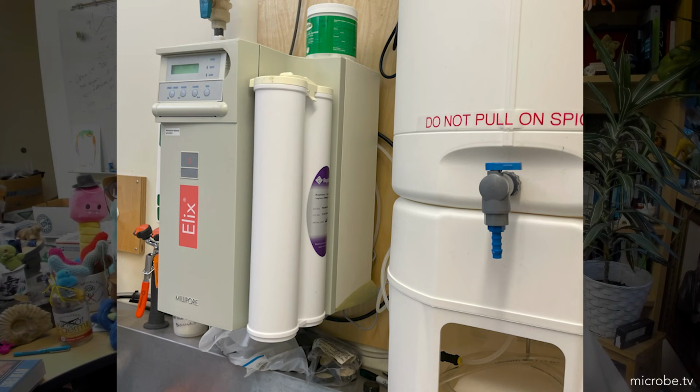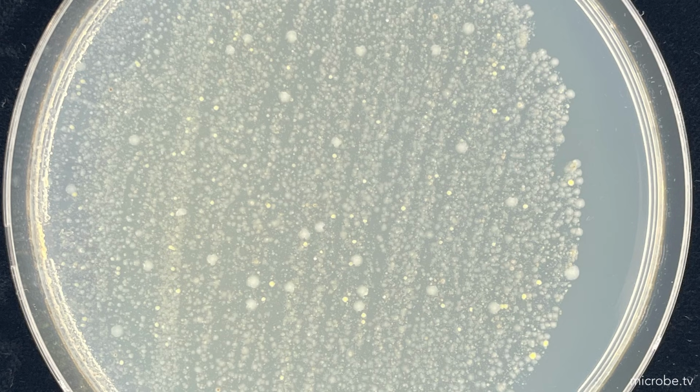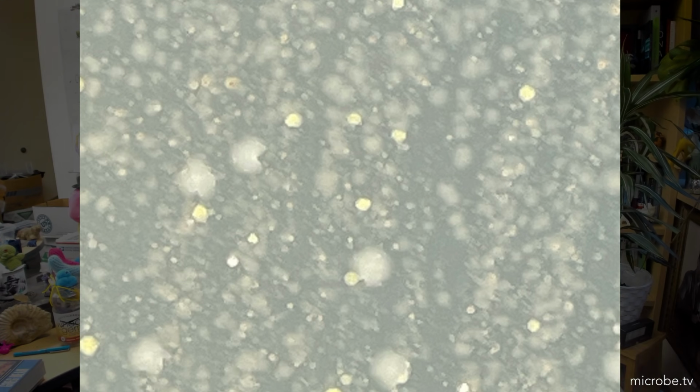Next, I looked at our deionized water spigot as seen here on the right, which we use to make nutrient media, that is to say, just the water. The swab plate, again R2A, shows a robust microbial community, and the close-up shows its impressive diversity. Remember, this is just water and maybe dust from the air, and still life abounds.